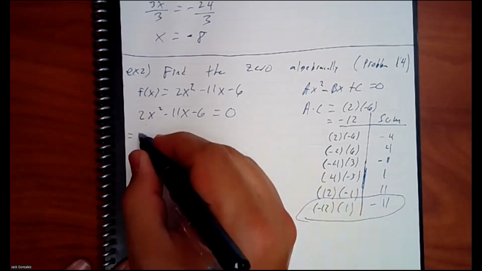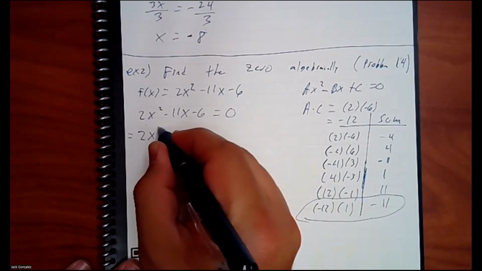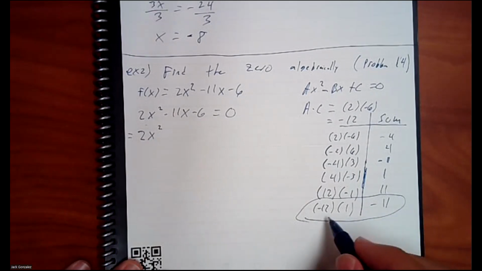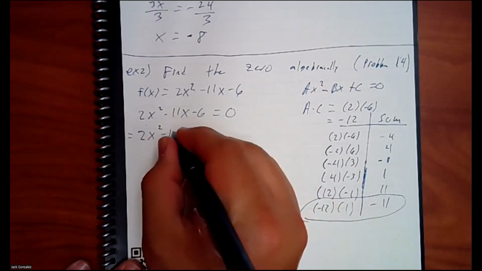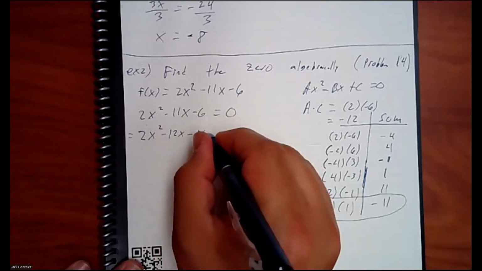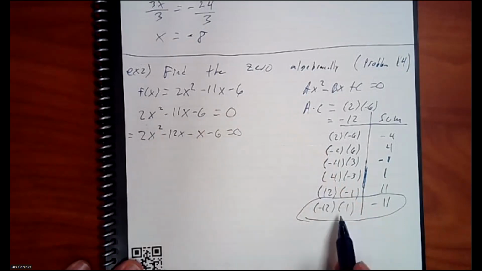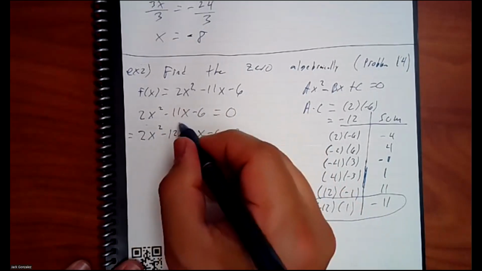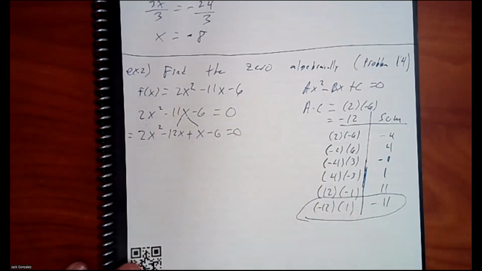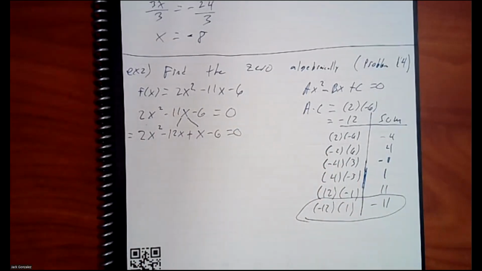So essentially, you force a grouping scenario. -11 is going to be broken up into these two pieces. So -12x minus 1x minus 6. So these came from here. So this is just being broken up into plus.